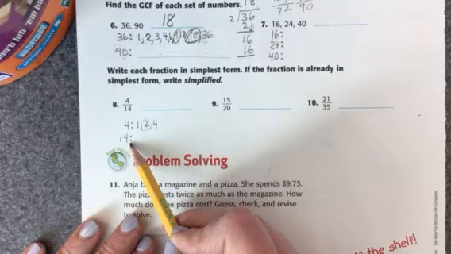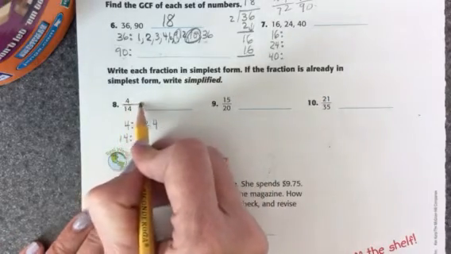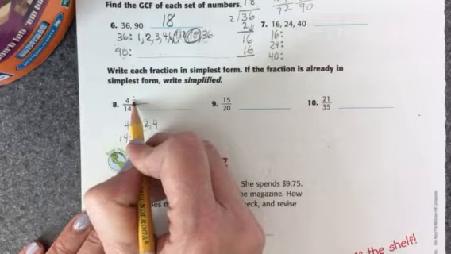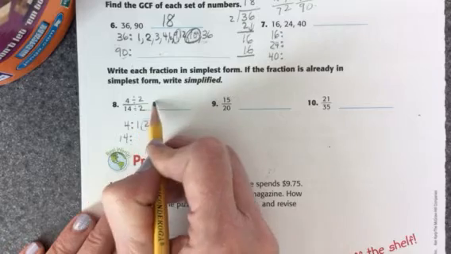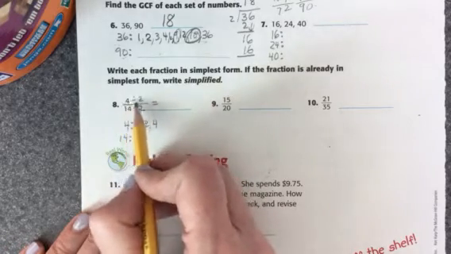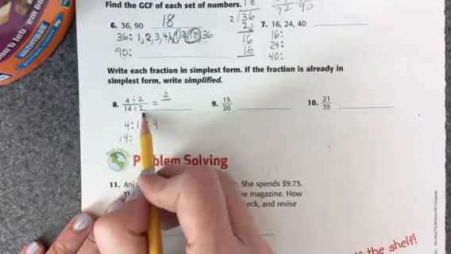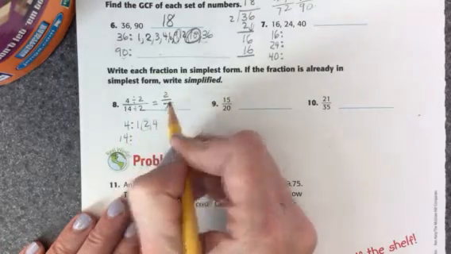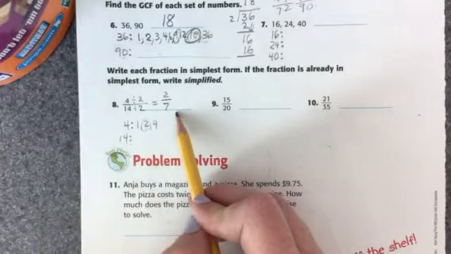Does 4 go into 14? Well, 4 times 3 is 12. 4 times 4 is 16, so it doesn't. It's going to have to be 2. So I'll extend my fraction bar and divide by 2 on the top and divide by 2 on the bottom. So my numerator, 4 divided by 2 is going to be 2, and 14 divided by 2 will be 7. Okay, now the fraction is simplified.